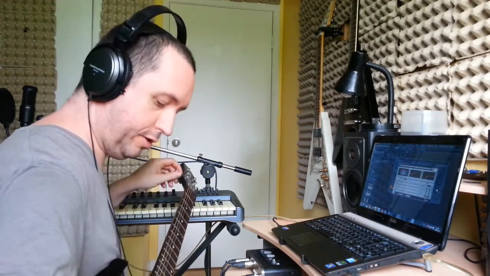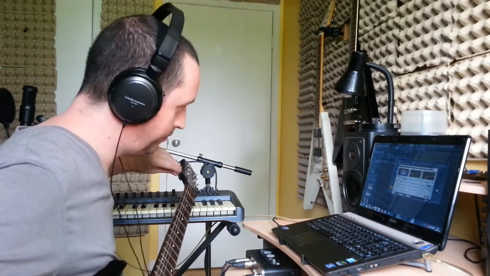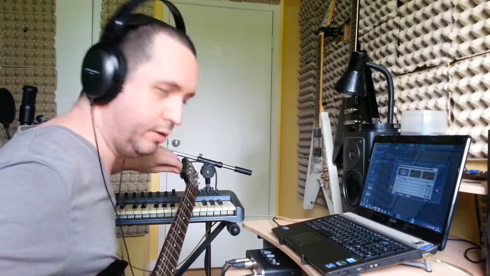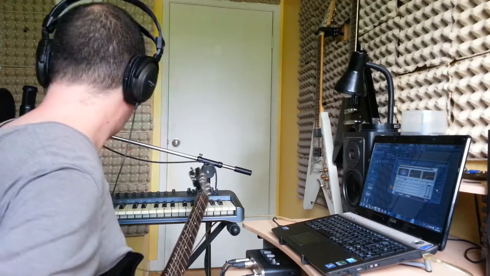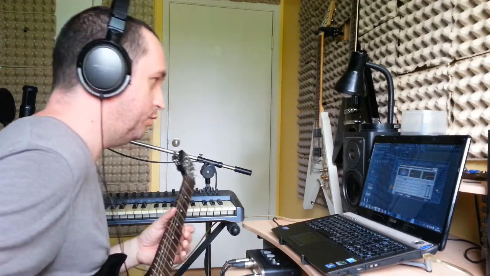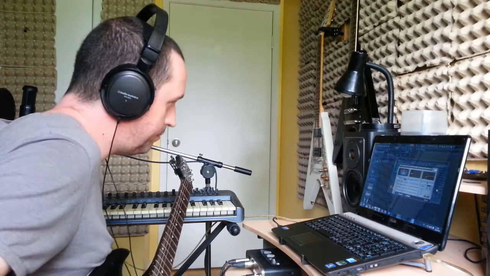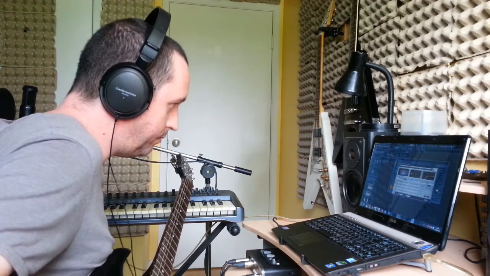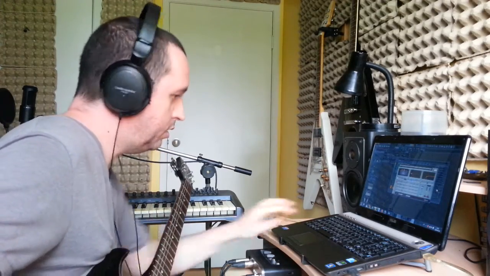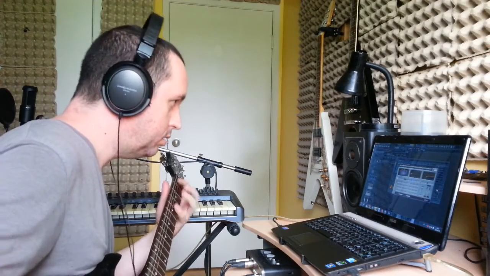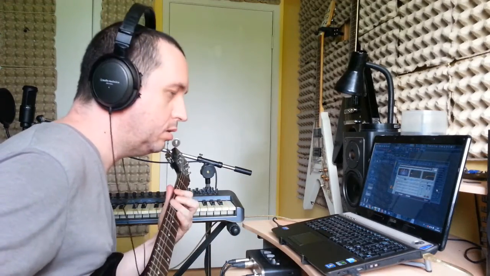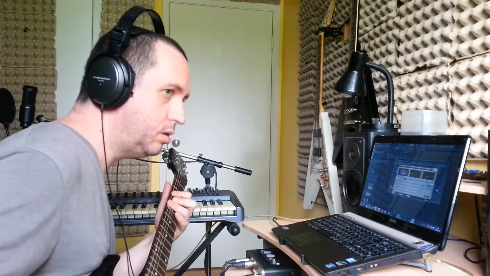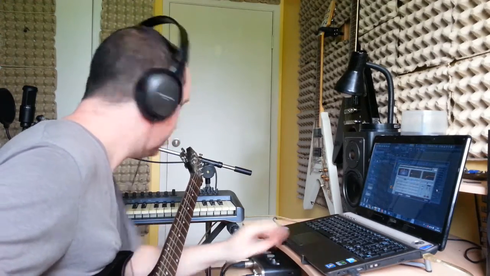For you guys who are into djent, where you don't have a 7-string guitar, the result is really astonishing. It's like a bass drum. It's nice.